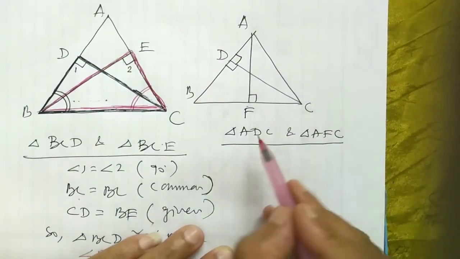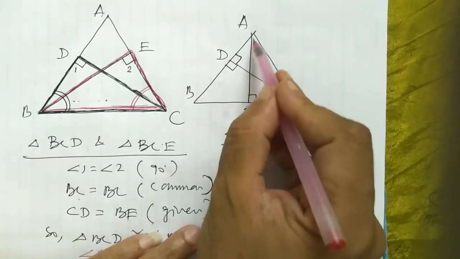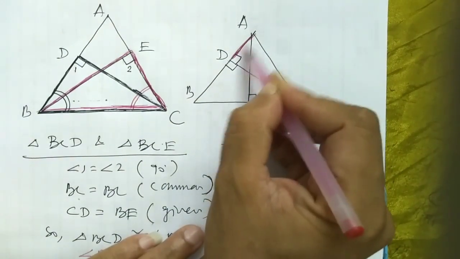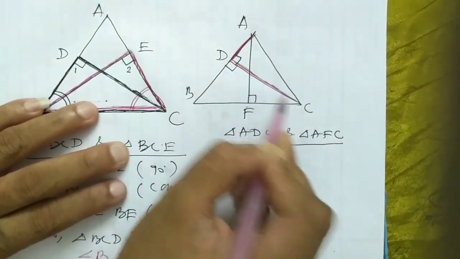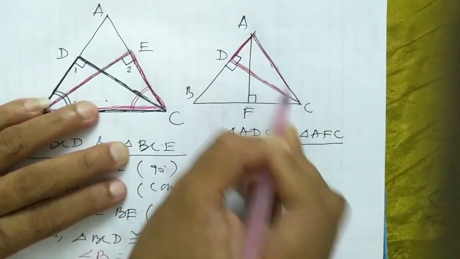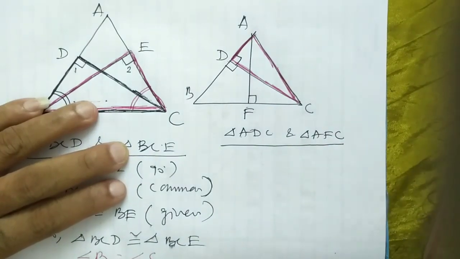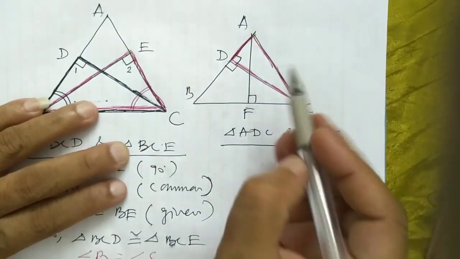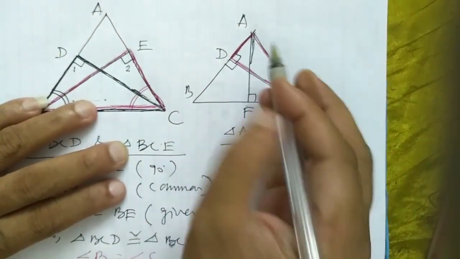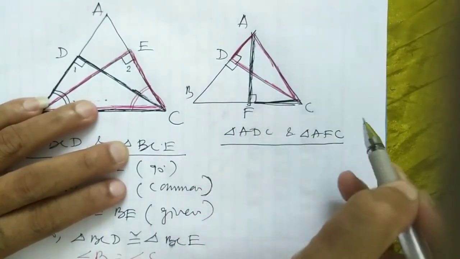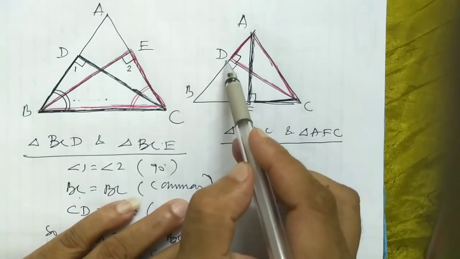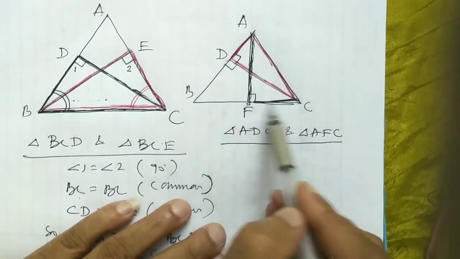I said ADC, this triangle. Let us make it red. So ADC, this is my red one. And AFC, A, F, C, this is the black one.